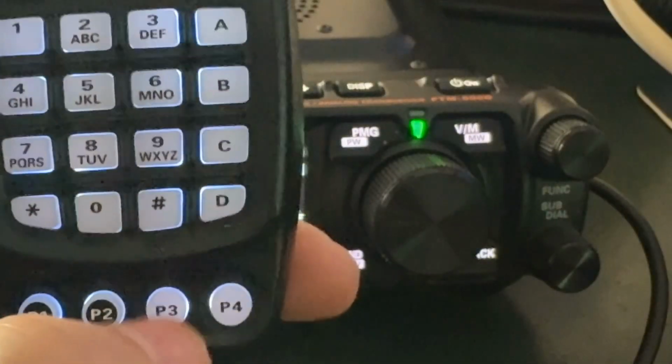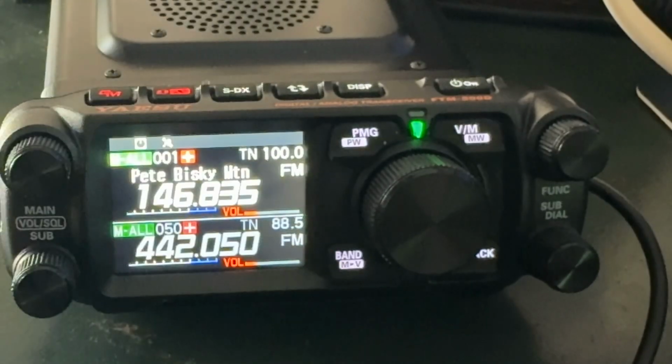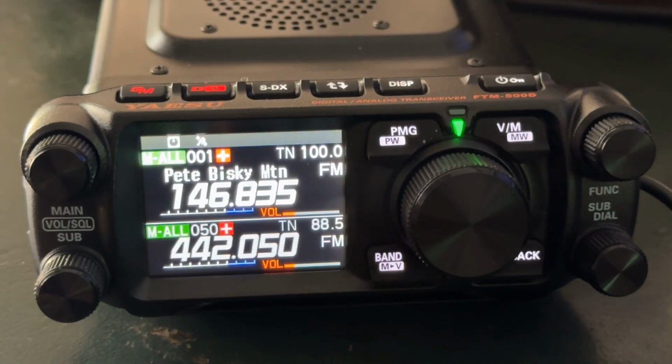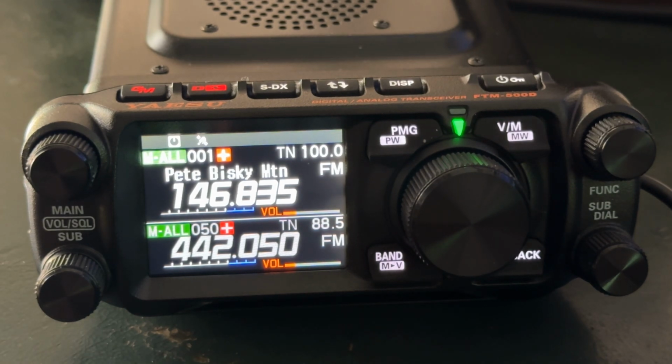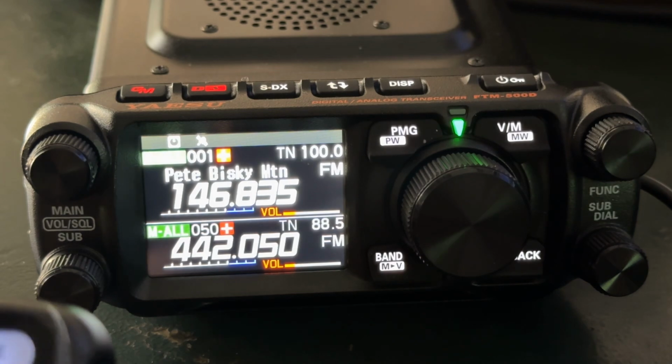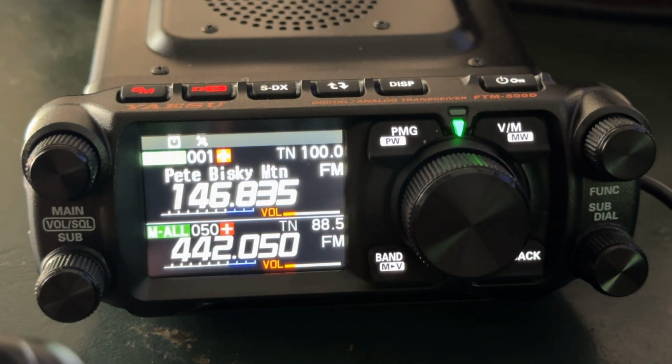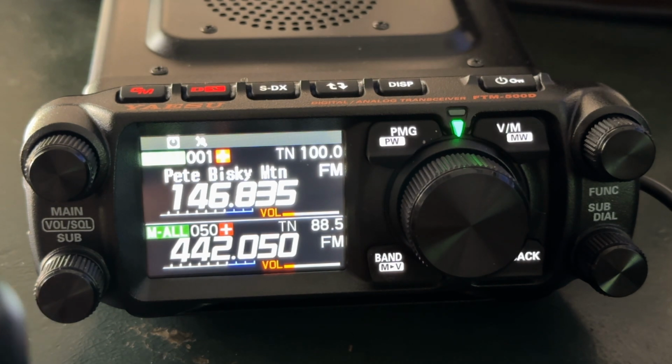Now watch what happens when I tap the P3 button. Low power set, mid power set, high power set, low power set, mid power set. And, you know, that comes in really handy because like this repeater here, it's a powerhouse. I can get into it with 5 watts. So why waste 50 watts to hit that repeater, and of course then also force the fan to come on sooner?